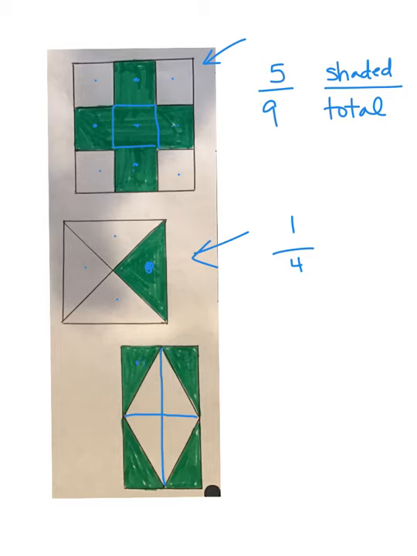So how many of these are shaded? 1, 2, 3, 4. We have 4 shaded triangles out of a total of 1, 2, 3, 4, 5, 6, 7, 8. So 4/8 of it is shaded. If you have a calculator or you know how to do this in your head, or you're a good reducer, then you would know that this will reduce down into 1/2. So 1/2 of the object is shaded, because you can see 4 are shaded, 4 are not.